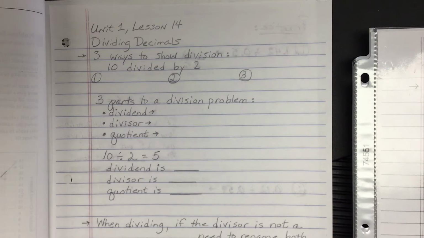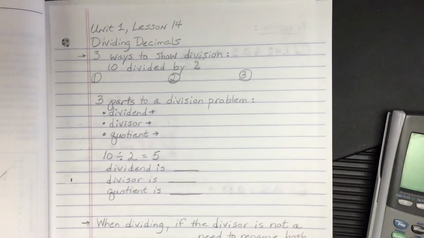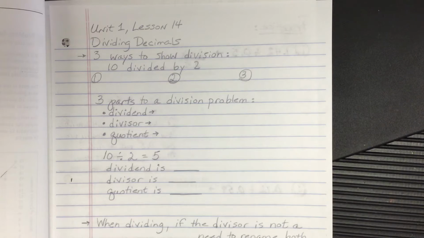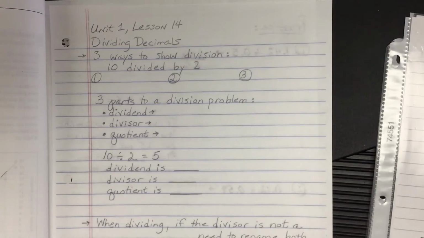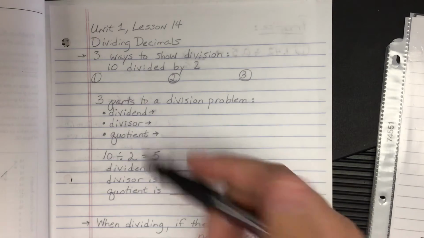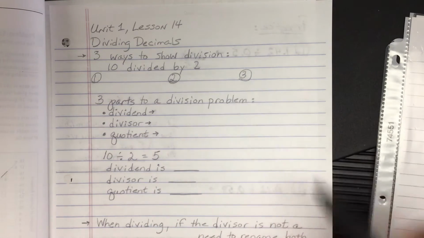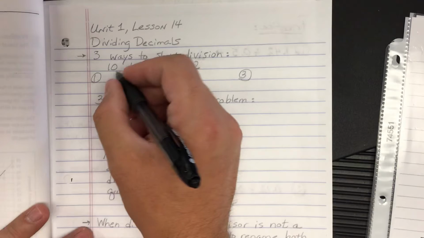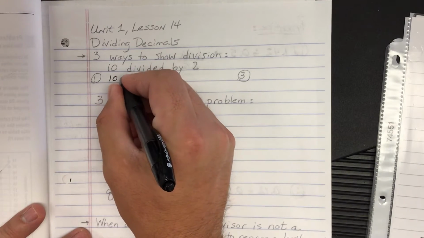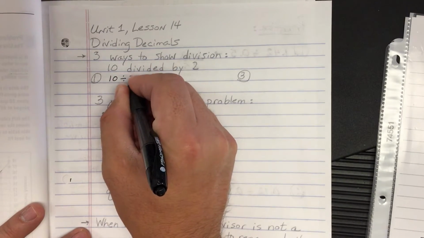All right, so today we're going to talk about dividing decimals. First problem there of the notes, 3 ways to show division. 10 divided by 2. So one way to show that is just with a division sign, of course.